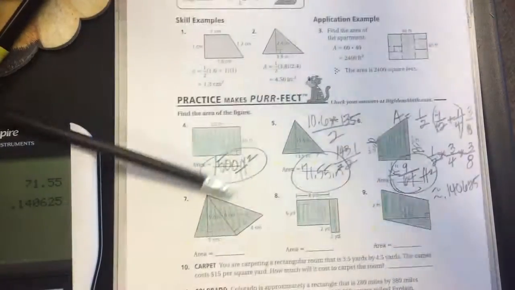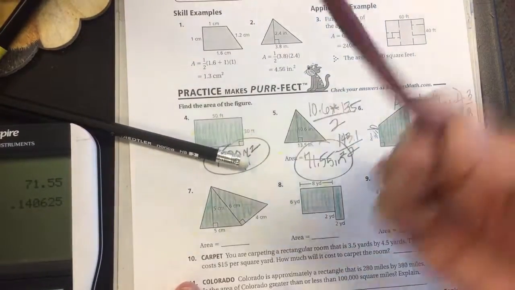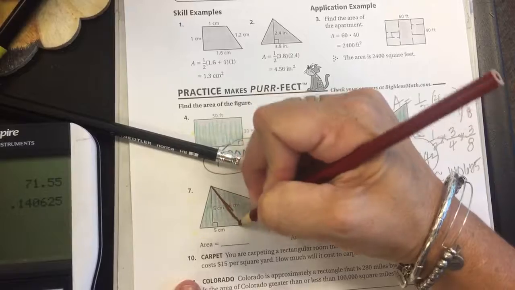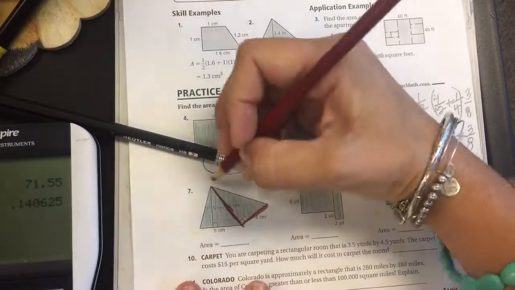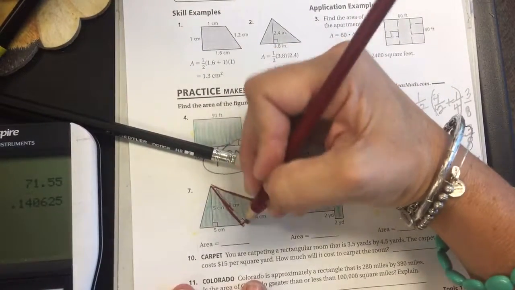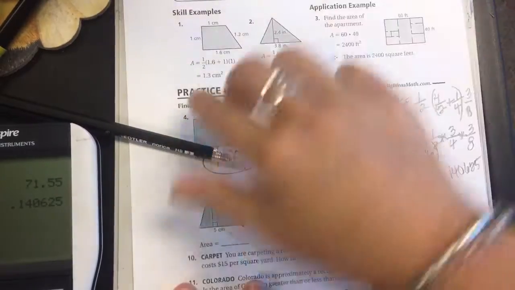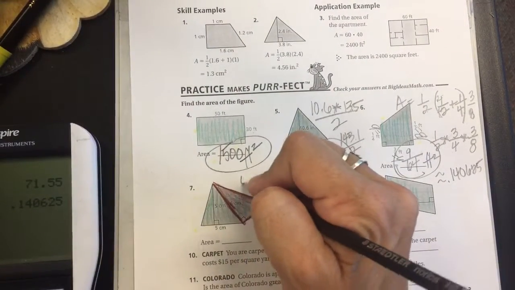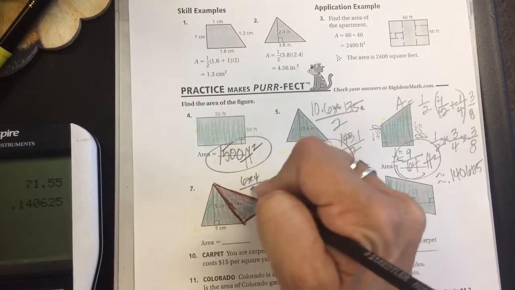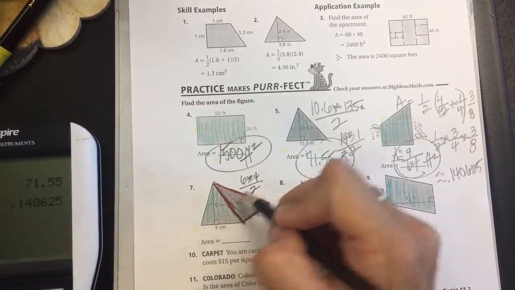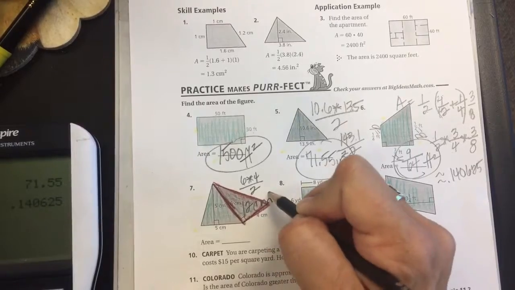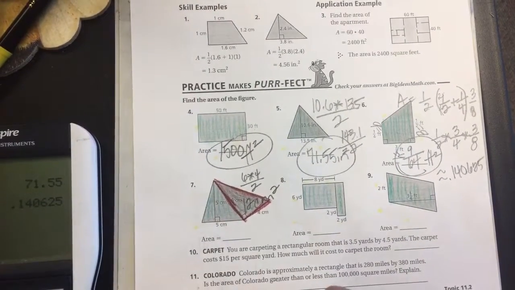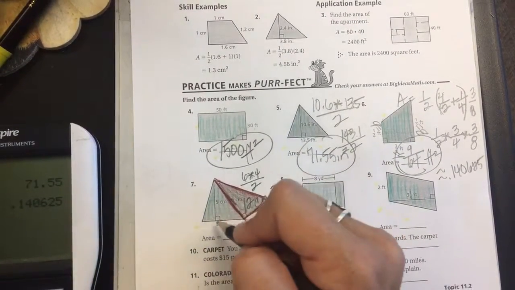Number 7, what I did realize, and a few people picked up on this before they left school on Friday, is you had to split these into triangles and then add them together. So find the area of what I've got shaded in brown, then find the area of what I've got shaded in green. 6 times 4 divided by 2. The brown one's going to be 12 centimeters squared. 6 times 4 is 24. When I divide that by 2, I get 12.